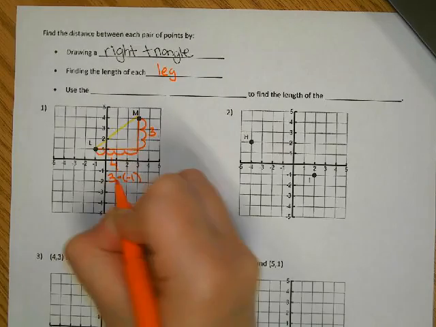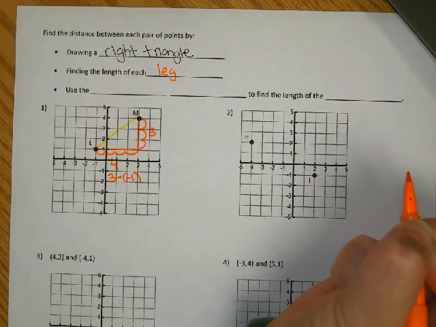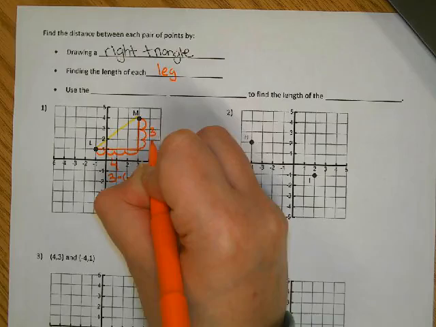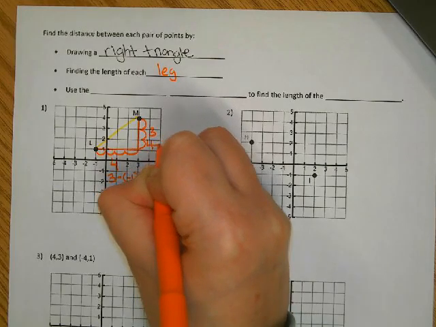We subtracted here. What are we going to do here? We're going to subtract 4 minus 1, and we get 3.